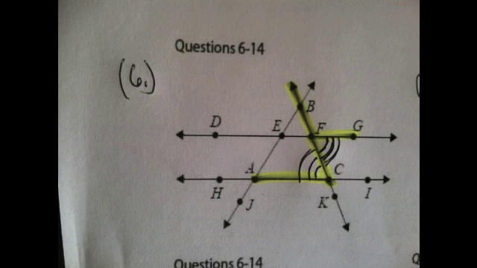All right, so for questions 6 through 14, we have to use this crazy looking diagram and figure out a bunch of things. For 6, it asks for the alternate interior angle of GFC. When they're asking about interior angles, it's going to be in between the two parallel lines running across the page. GFC is the one I've highlighted, and the answer is BCA because it's also an interior angle and it's on the opposite side of the line that is running past the two parallel lines.